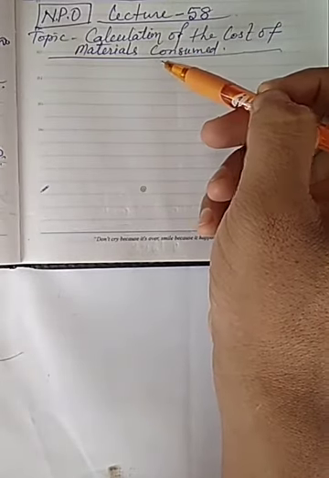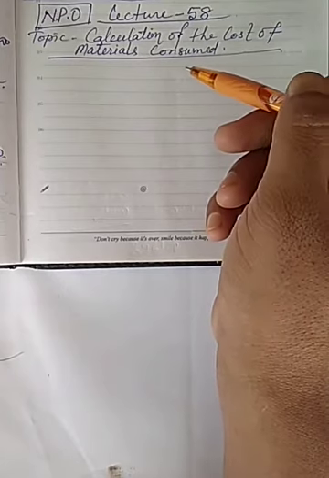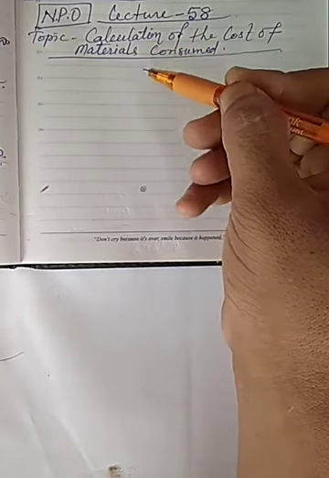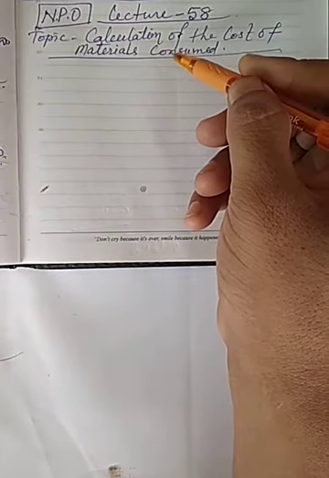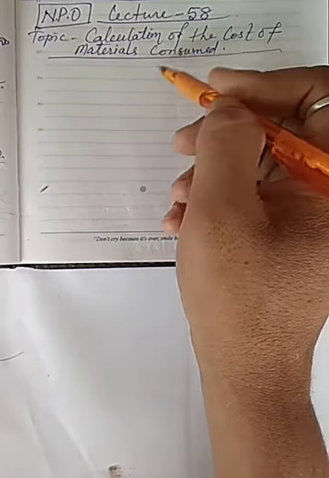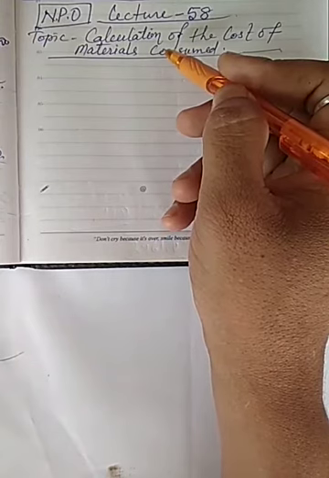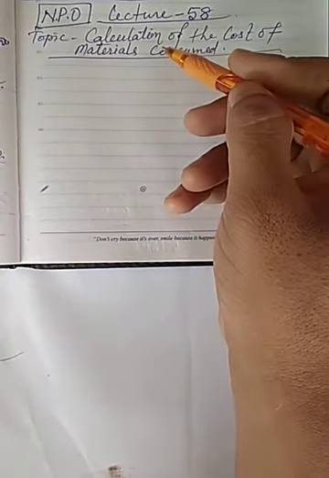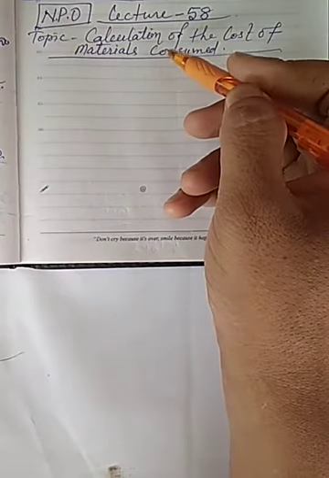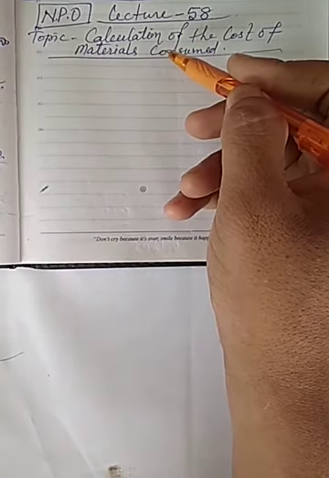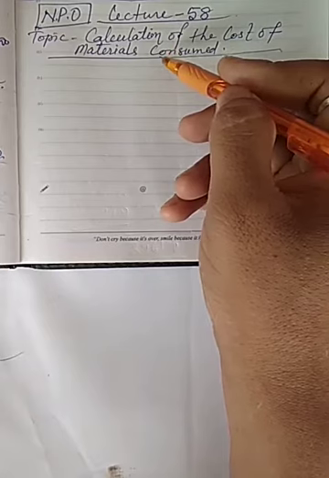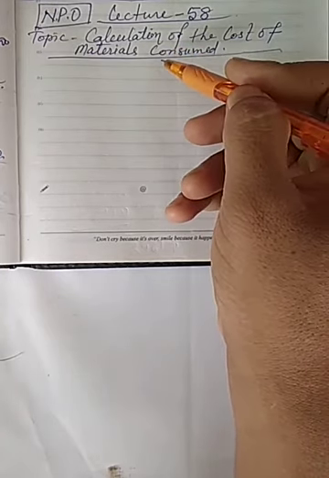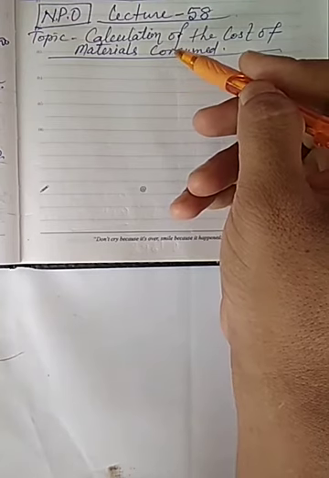Student, there are some items of which the opening and closing stock is given in the question, and also the payment made for such item is given in the receipt and payment account. Such items are known as consumable goods.